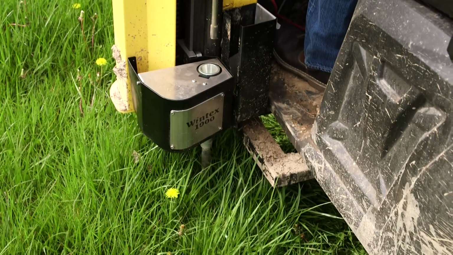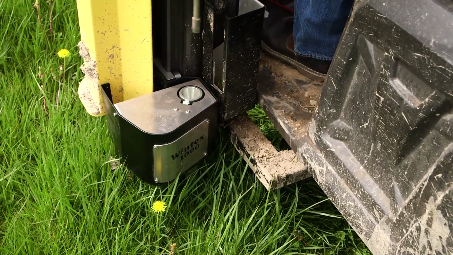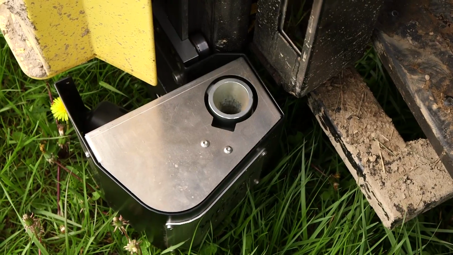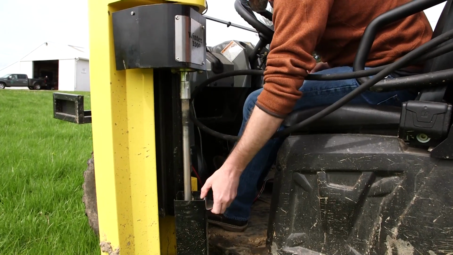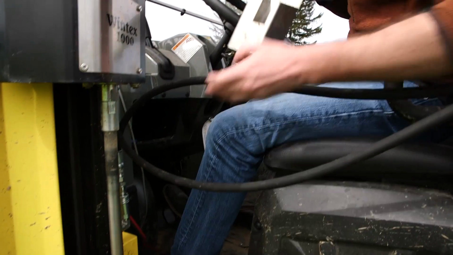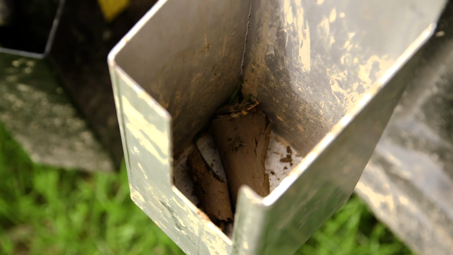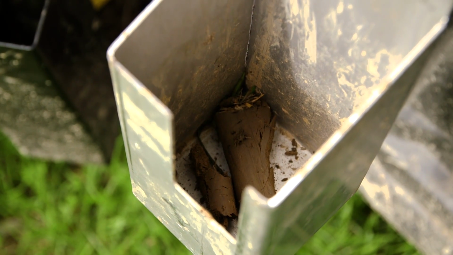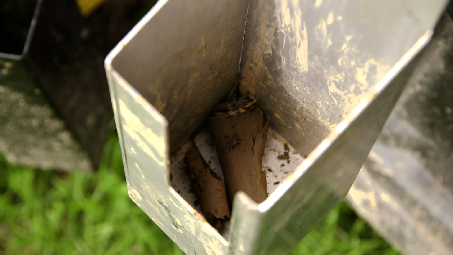And then what we can do is we hit this button here, and it rotates and presses down and pulls a core. And when it gets to the bottom, it pops up and deposits that core into this cup. So I've got this set basically to take 6-inch samples consistently. It can also be set to go from a range of anywhere from 0 to 12 inches.